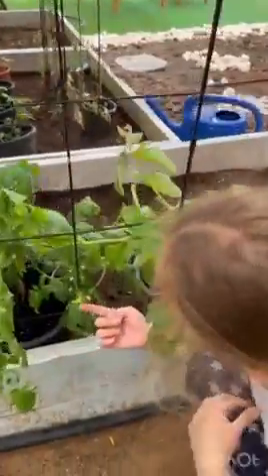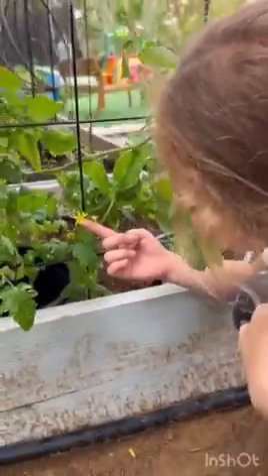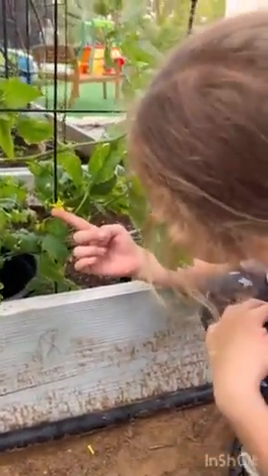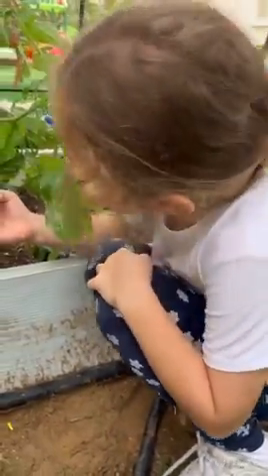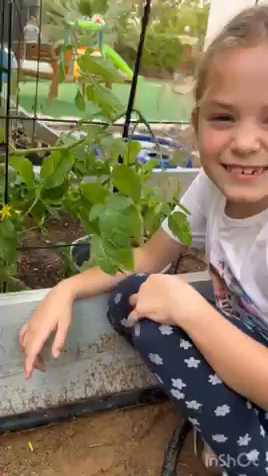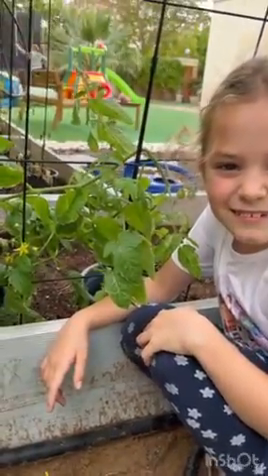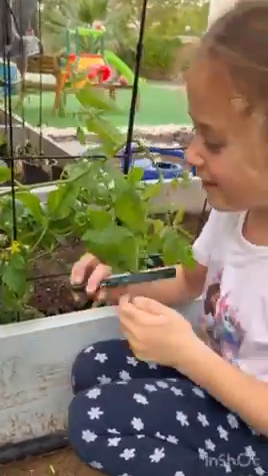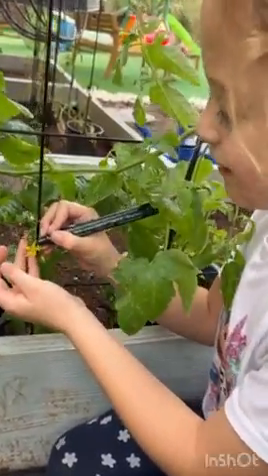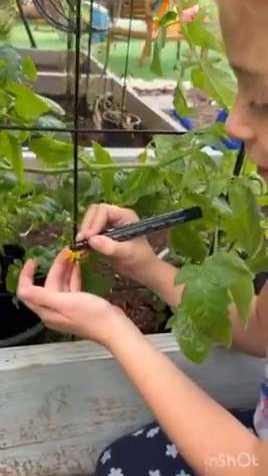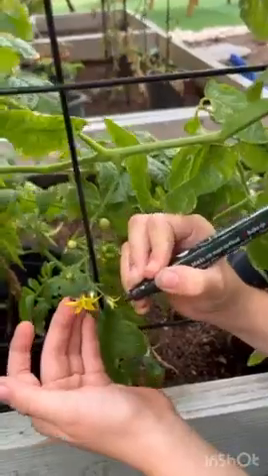Okay, so show us the first stage. It's a flower. So what stage is this? It's a flower stage. Okay. So what are we going to do? We're going to mark it. And then we'll see next time how it turns into a tomato.